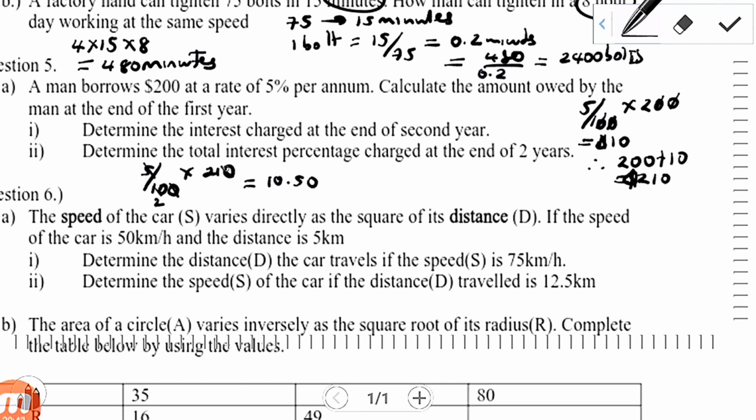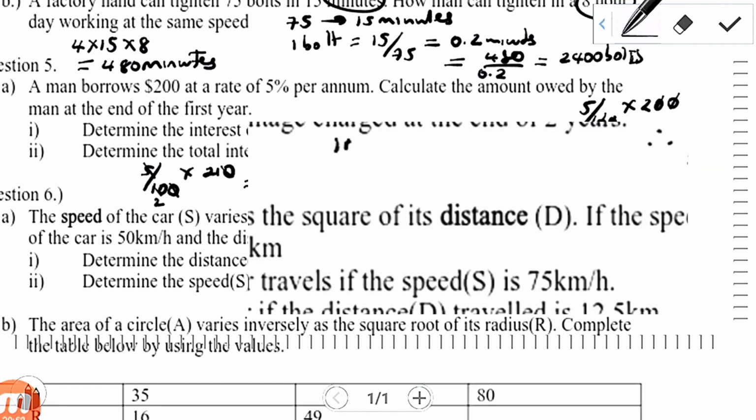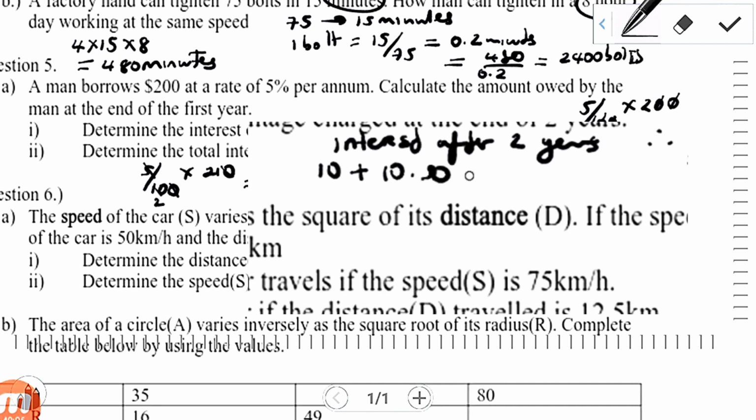Next, we have to determine the total interest percentage charged at the end of 2 years. So clearly, the interest charged at the end of the first year was $10. Pardon me, let me write something down here. Interest after 2 years: we have $10 at the end of the first year and $10.50 at the end of the second year, having a total interest charge of $20.50 after 2 years.